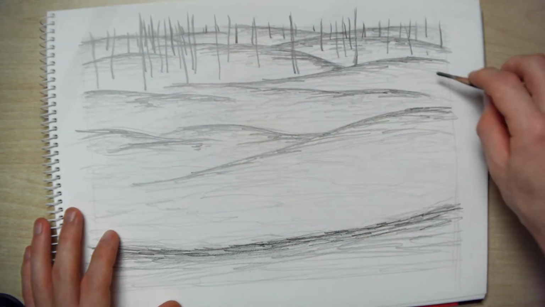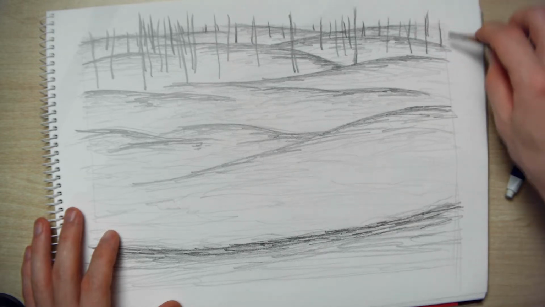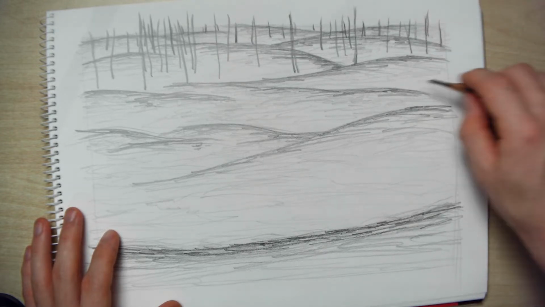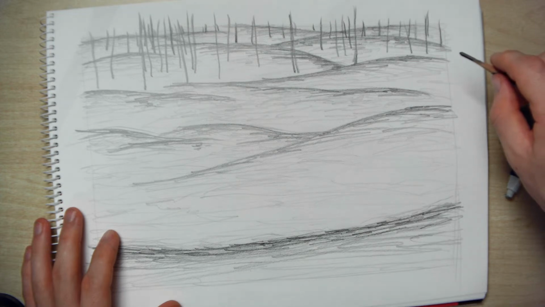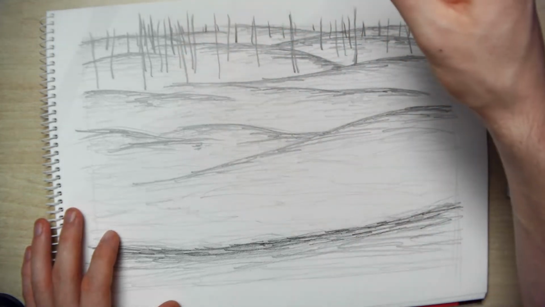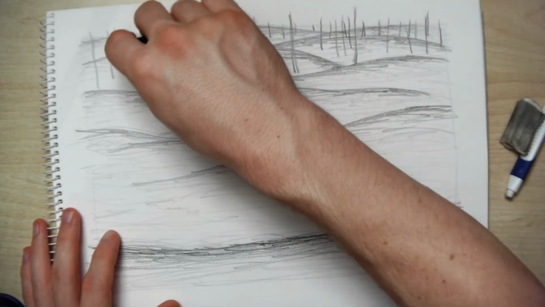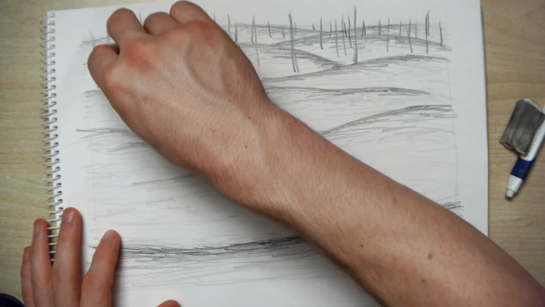Let's make this an entire tree. Okay, now that should be it for the trees in the background.